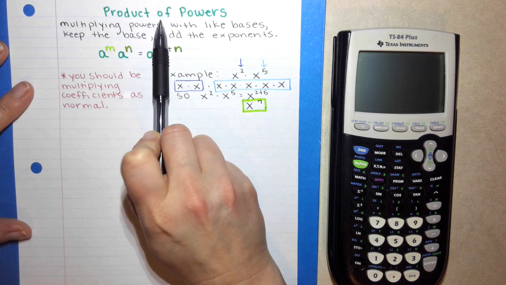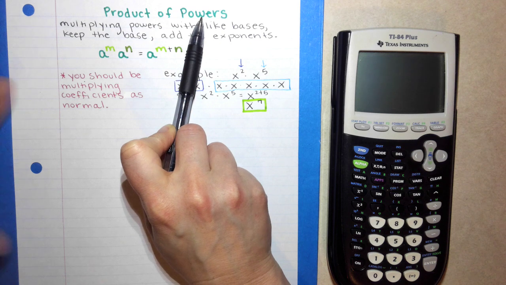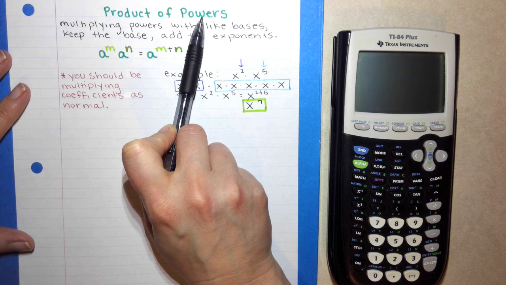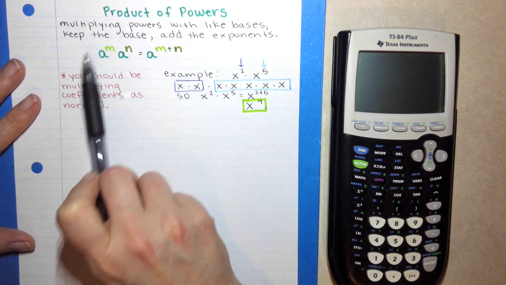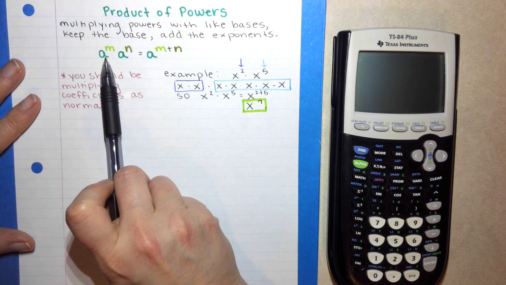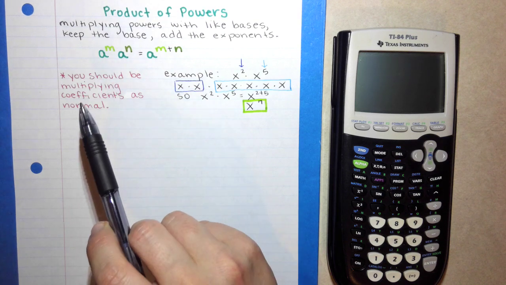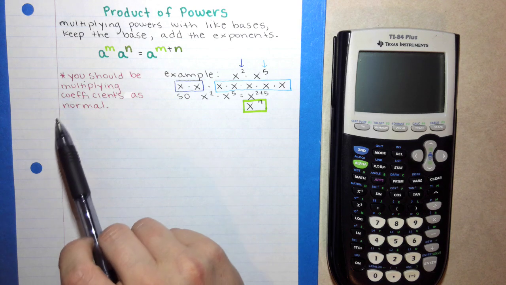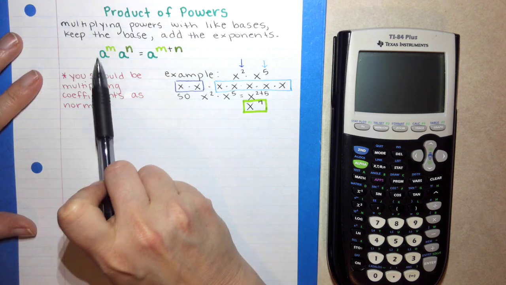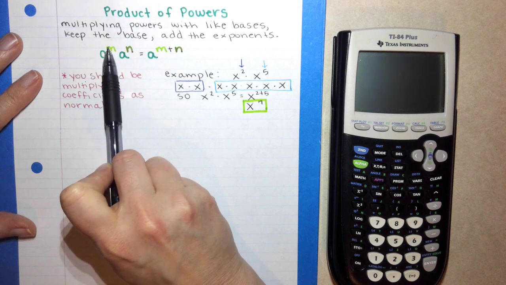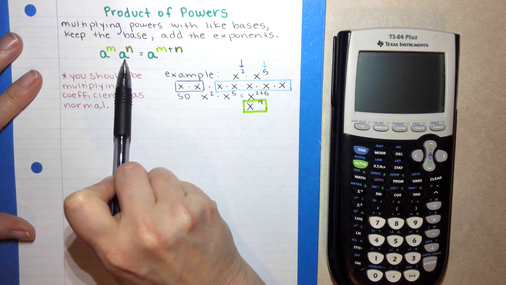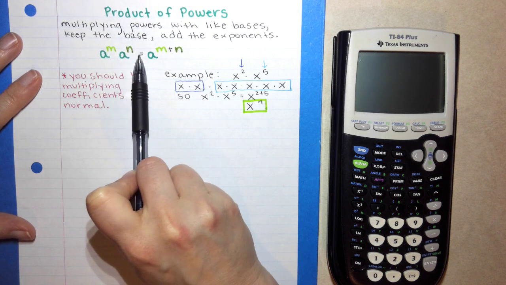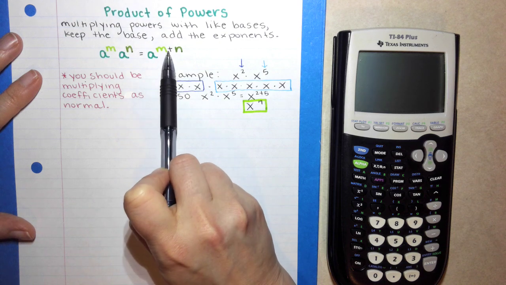So the product of powers rule is something that is listed on your formula chart, but I've written it here for you. On your formula chart, it's under the section that talks about your exponent rules or your properties of exponents. And on the formula chart, it's listed as a to the m times a to the n equals a to the m plus n.